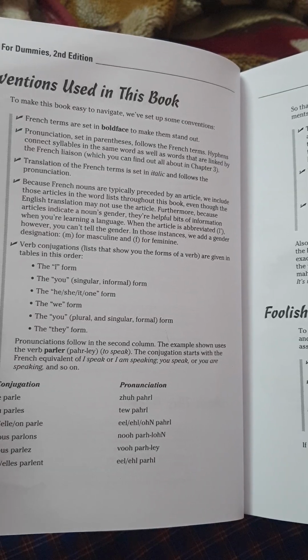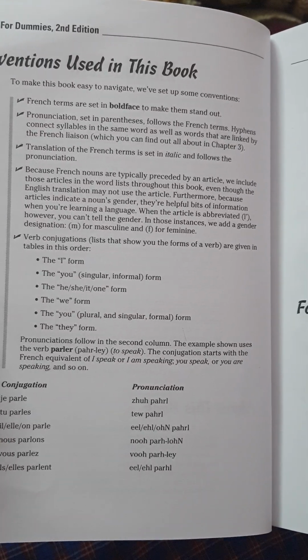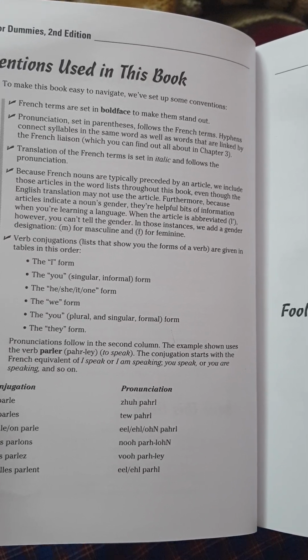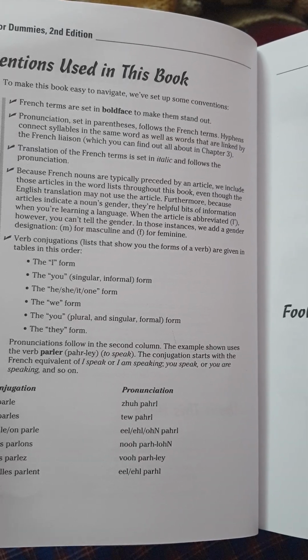So when you're learning a language, the article is abbreviated L dash. Now, what is that called? In the instances where you can't tell the gender, we add a gender designation, M for masculine and F for feminine.